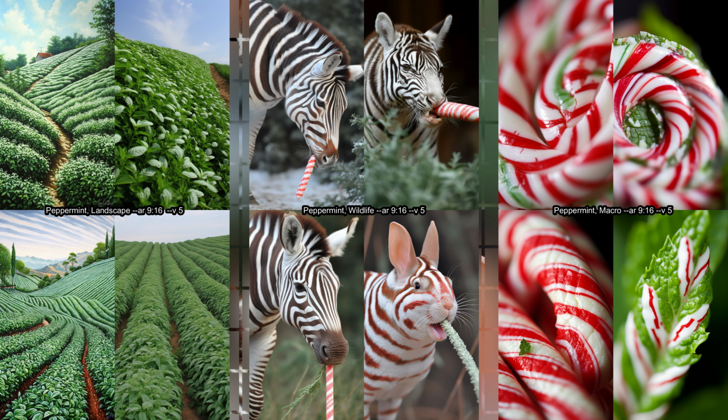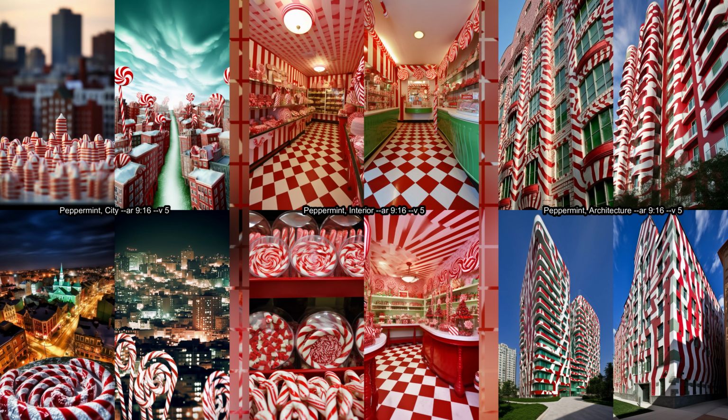Landscapes are peppermint fields obviously. Wildlife is looking strange. A couple of zebras and a few unrecognized animals either eating peppermint candy or actual peppermint. And macro is also an odd amalgamation of the peppermint herb and peppermint striped candy. City images are weird too.